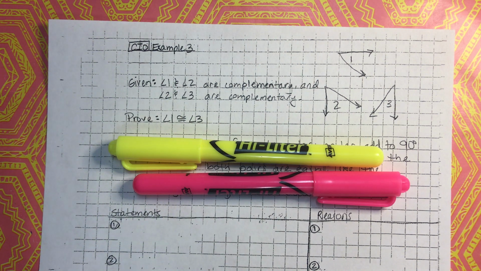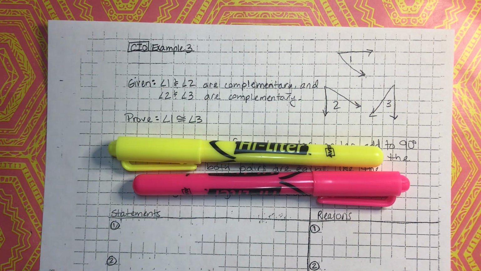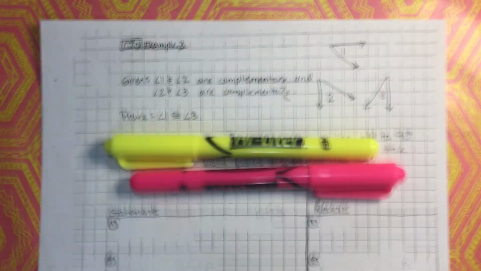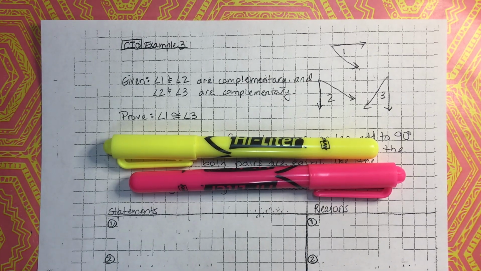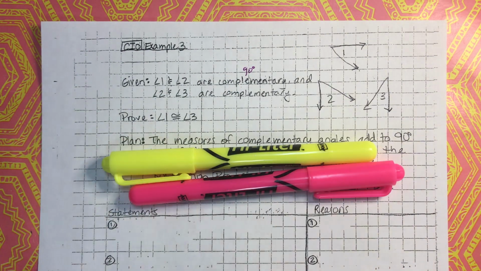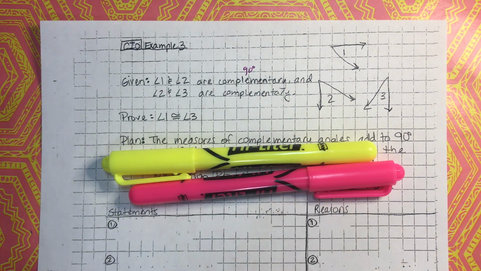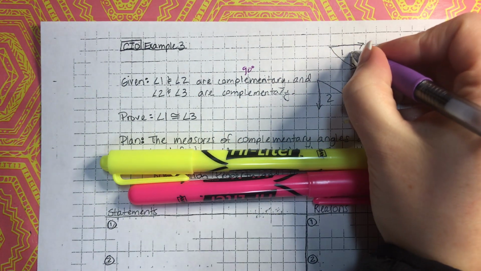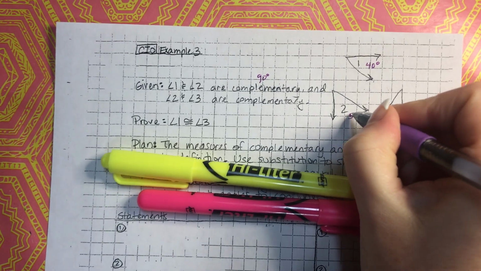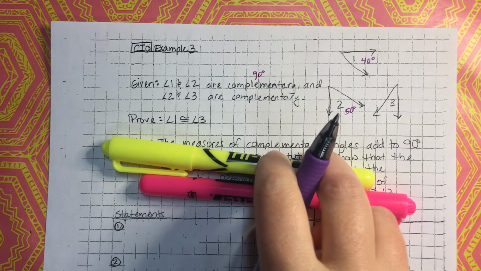So let's go ahead and put some numbers on this so we can see if this even makes sense to us. Okay, so it says angle 1 and angle 2 are complementary. So remember, complementary is 2 angles that add up to 90 degrees, right? So if angle 1 and 2 are complementary, that's 90. I'm just making this up, right? I'm going to say angle 1 is 40 degrees and angle 2 is 50 degrees, okay? Because you add those two together, you get 90.